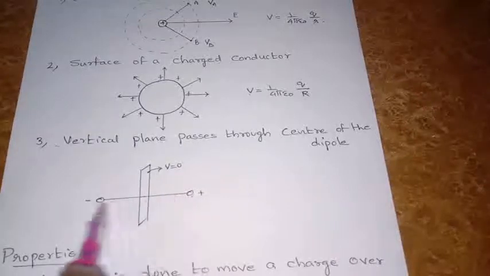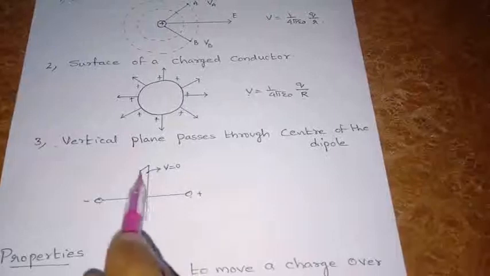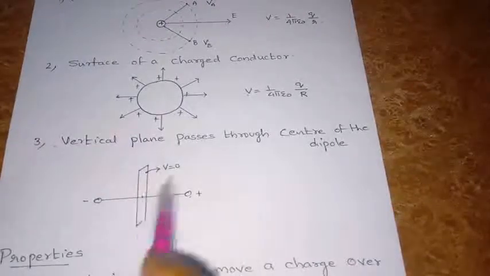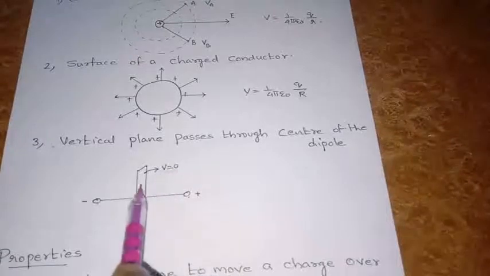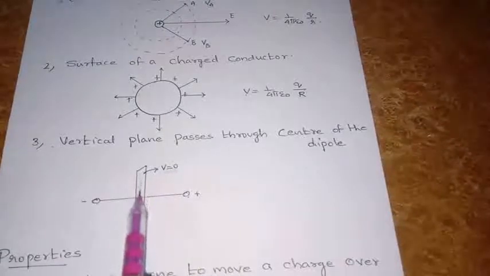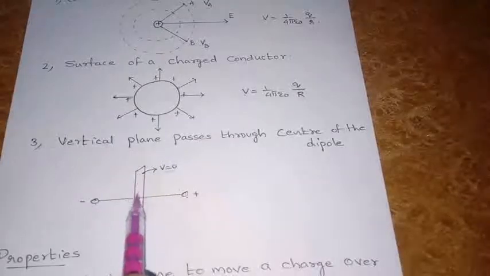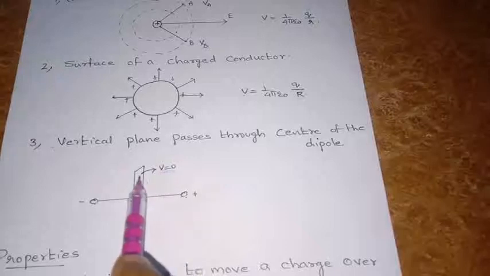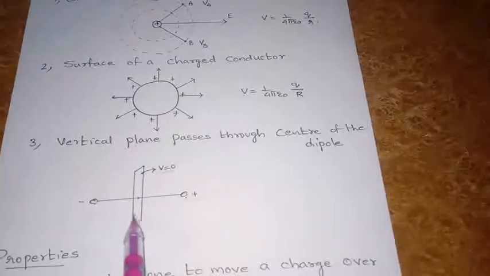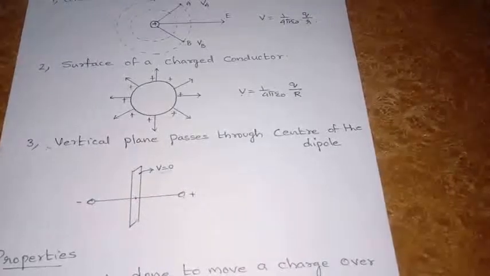separated by a distance L. This is the center of the dipole. If I am considering an equatorial plane or vertical plane, we already proved that electric potential remains zero over there. At any point on this vertical plane, electric potential remains the same, that is zero. Since the potential remains the same, even if it is zero, it is not changing. Therefore, this also can be considered as an equipotential surface.